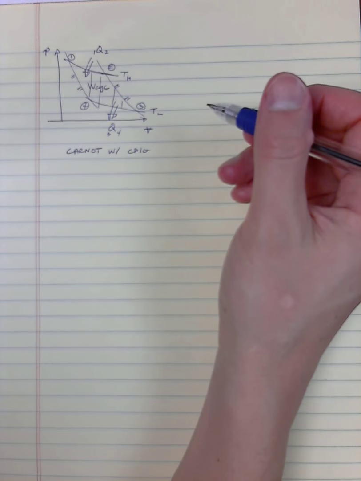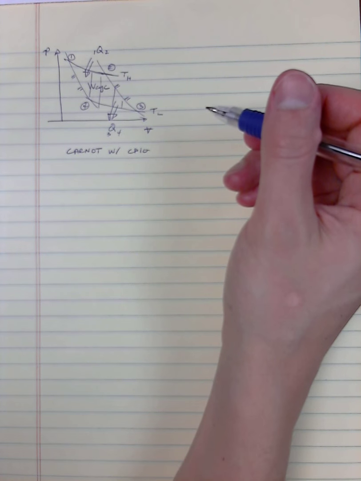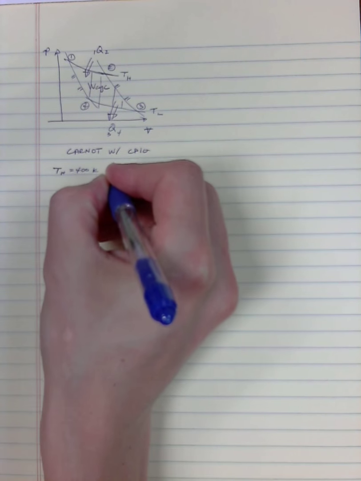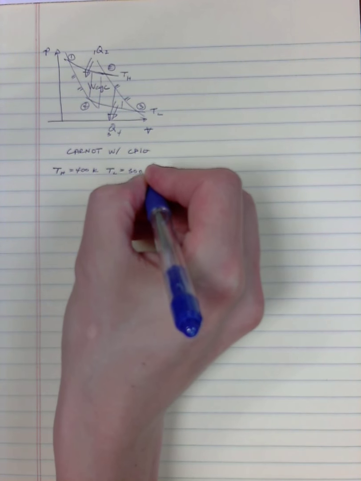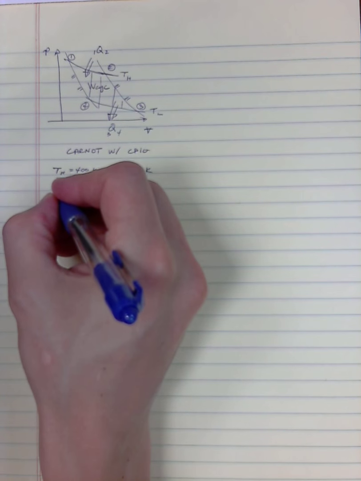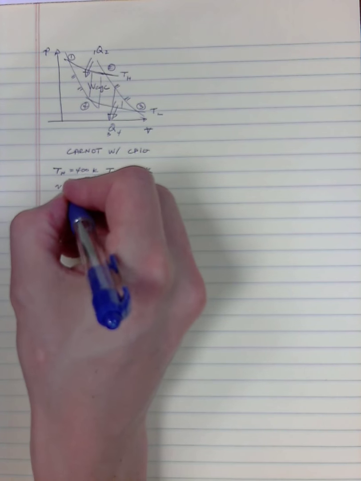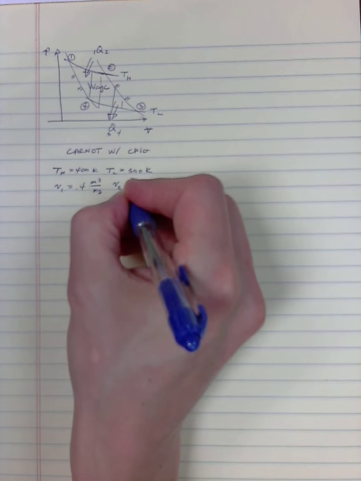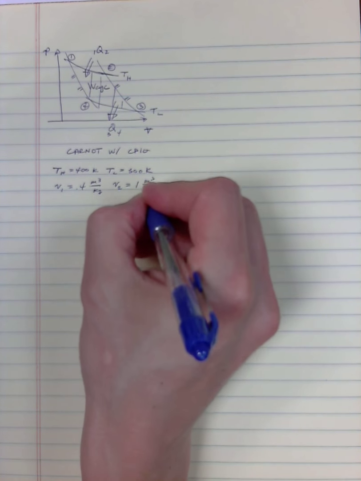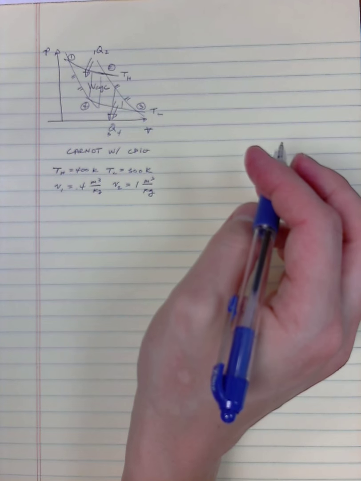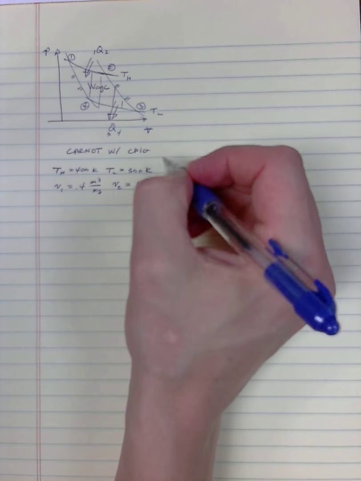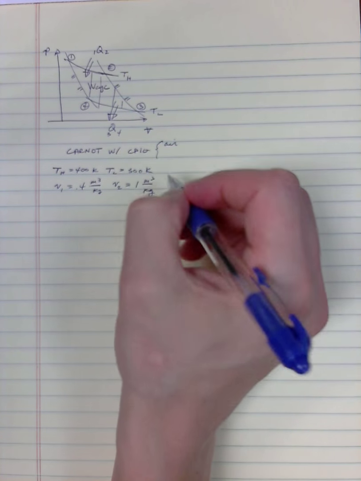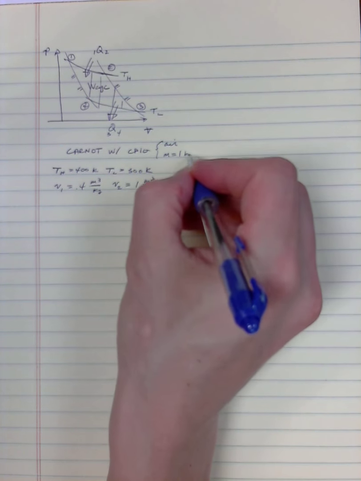So in order to take a look at this problem in the concrete, we consider a case where TH is 400 and TL is 300 Kelvin. Little v1 is just 0.4 meters cubed per kilogram, and little v2 is 1 meter cubed per kilogram. We are also told to consider that our calorically perfect ideal gas here is going to be air, and that there's only 1 kilogram of it.